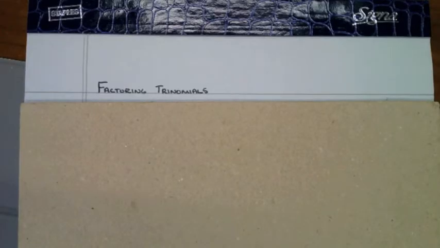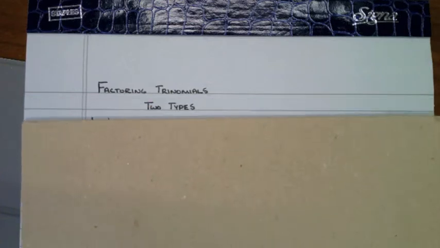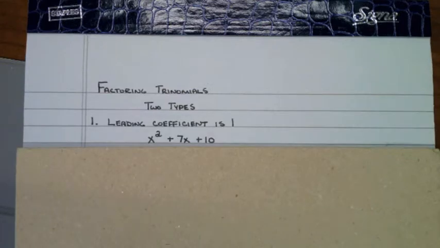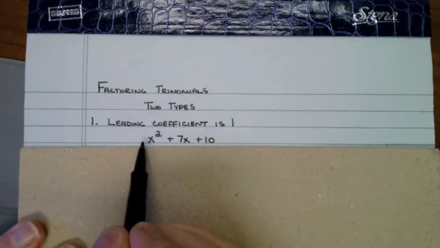In this video, we're going to go over factoring trinomials. When you go to factor a trinomial, you're going to have two types that you're going to see. Type 1. Type 1 is where the leading coefficient, the very first number you see in the trinomial, is 1. Remember, when you can't see a number in front of a variable, there is a 1 sitting right here.